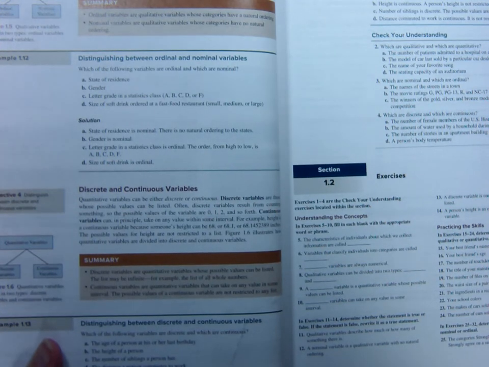coming through the door. Now, continuous variables could take on any number in an interval. It could be an infinite amount of numbers. And we would say height would be an example of that. And you might say, well, height, how is that?